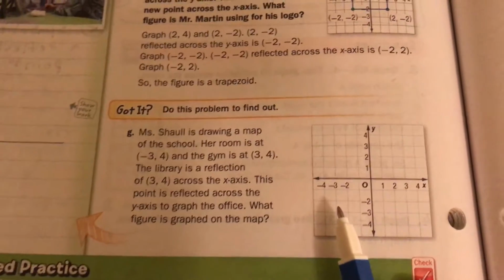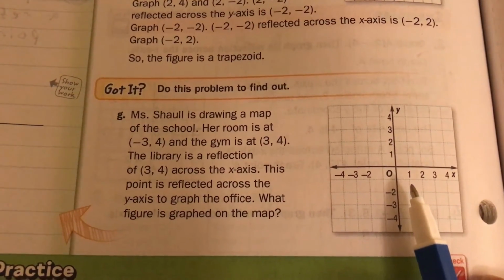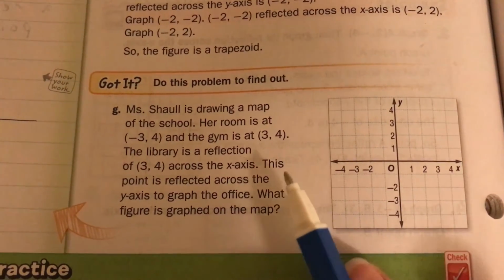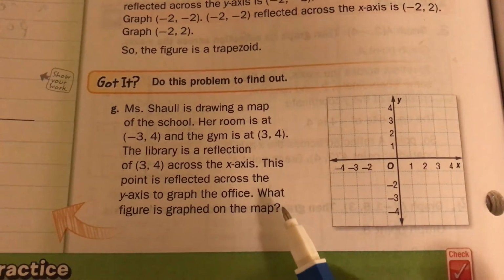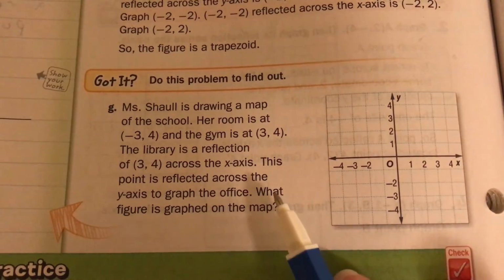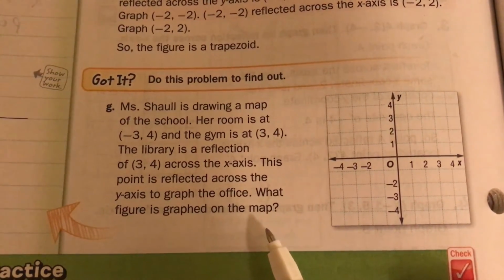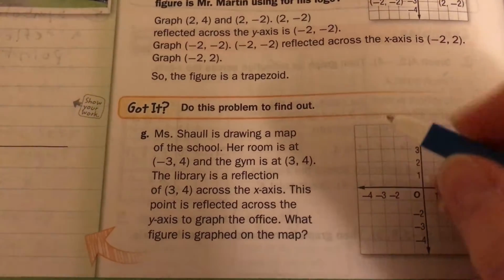This says Mrs. Shaw is drawing a map of the school. Her room is at negative 3, 4, and the gym is at 3, 4. The library is a reflection of 3, 4 across the x-axis. This point is reflected across the y-axis to graph the office. What figure is graphed on the map? So let's start here. Her room is at negative 3, positive 4.